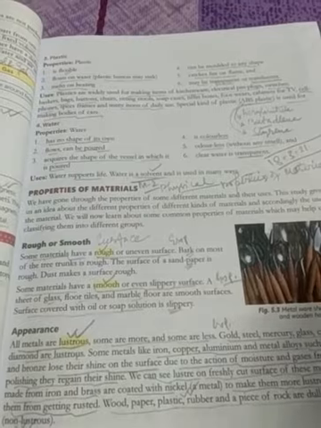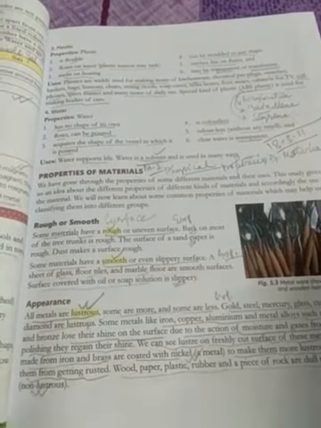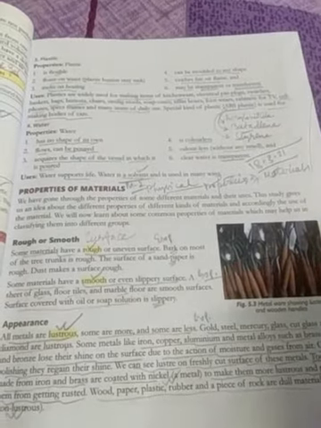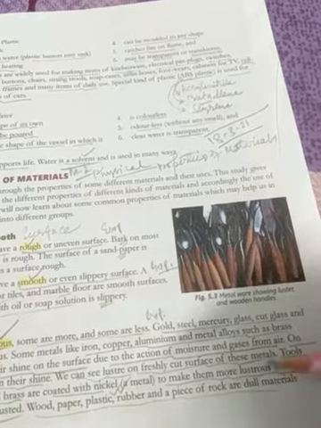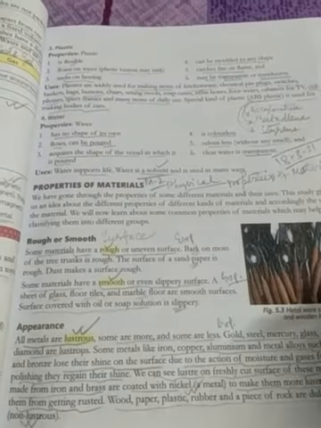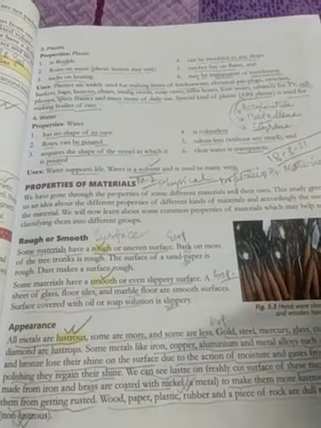Some metals are lustrous, whereas some others are non-lustrous. Examples of lustrous materials are gold, steel, mercury, glass, diamonds, etc. These are highly lustrous.